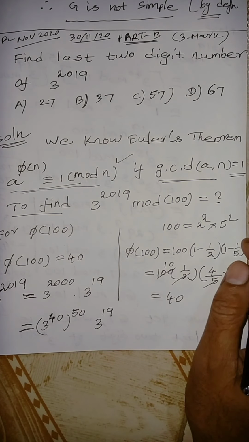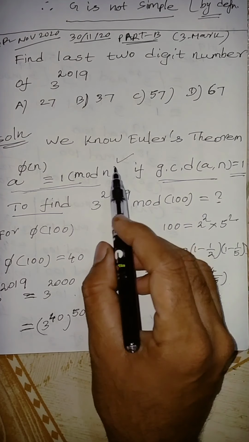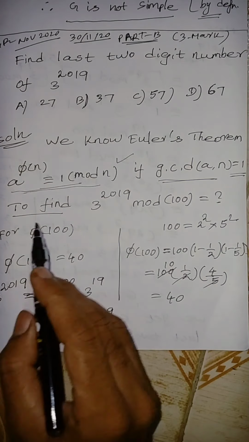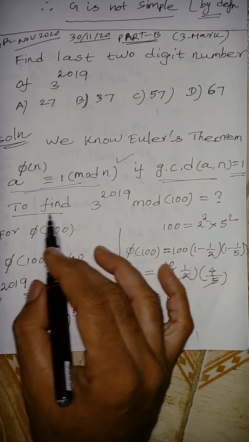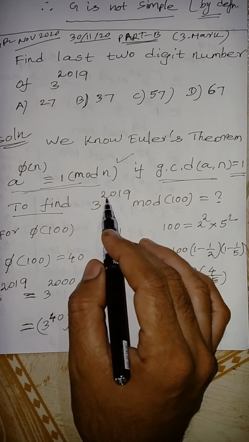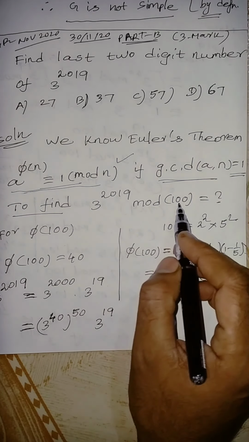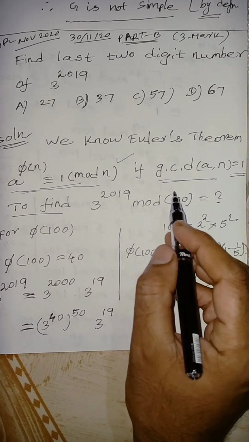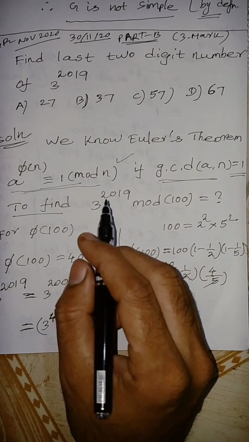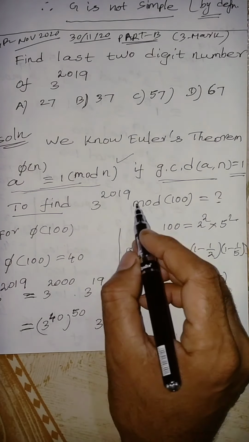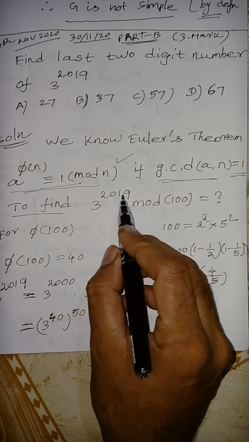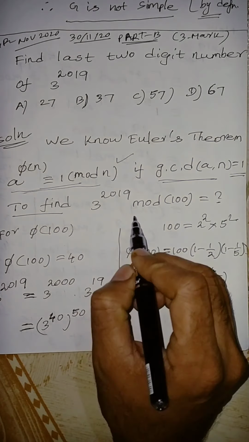Okay, fine. So what is our aim? To find the last two digits of this number, that is, 3 power 2019 mod 100. Why are we using mod 100? Because we have to find the last two digits. If it were one digit, finding 3 power 2019 mod 10 is enough.